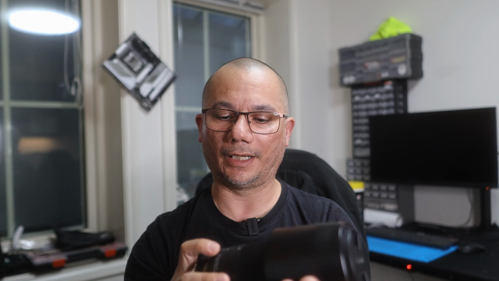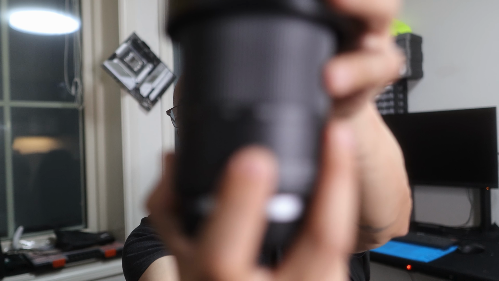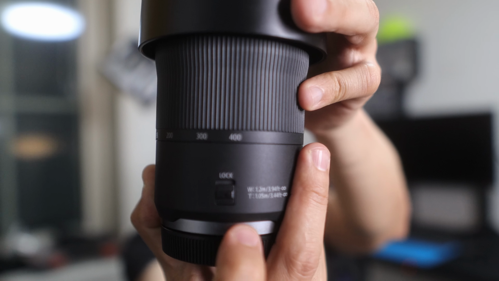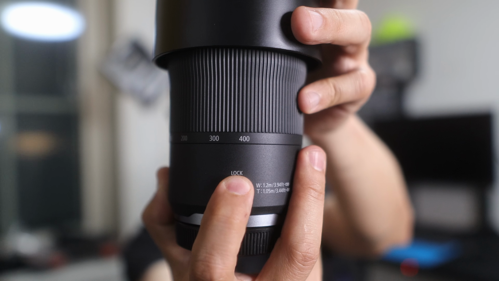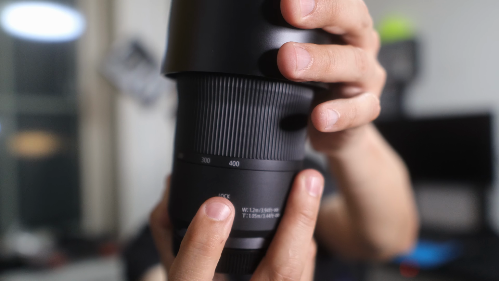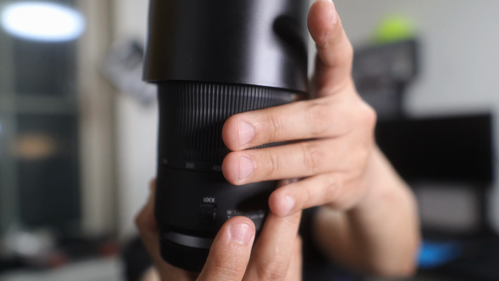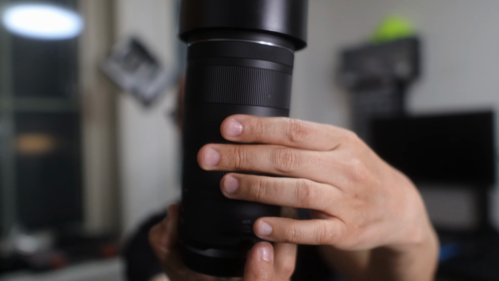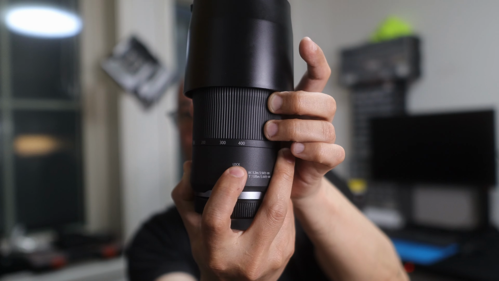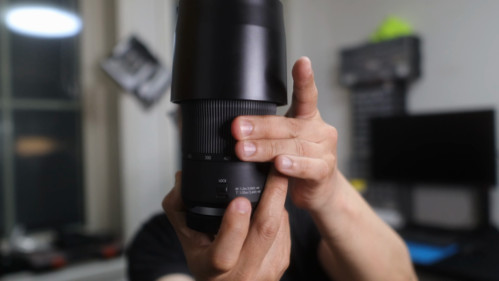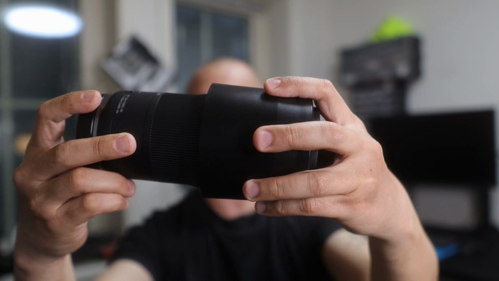Not to mention that it is image stabilized. It has a lock here, so it doesn't just creep on you. So you can just lock it and it doesn't go anywhere. If you unlock it, that's when you're able to extend it. But if you lock it, it's there. It's not going to creep on you. It's not going anywhere.